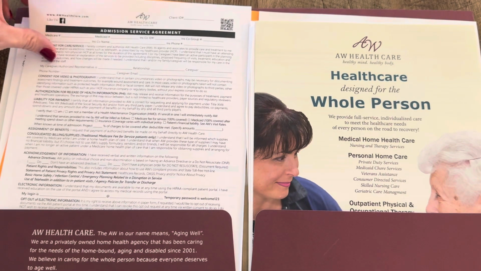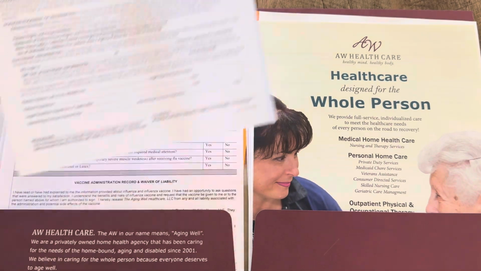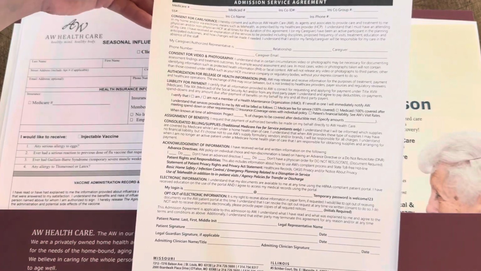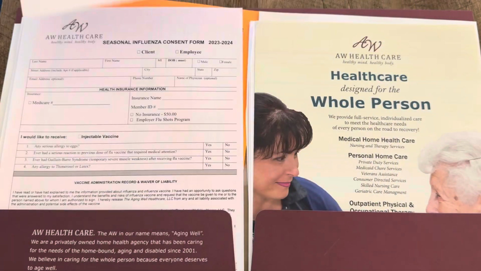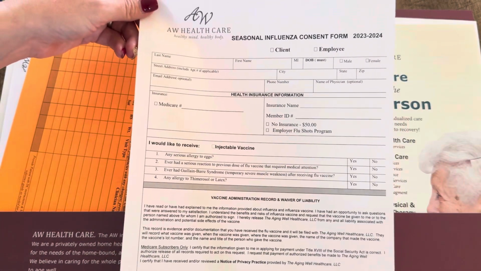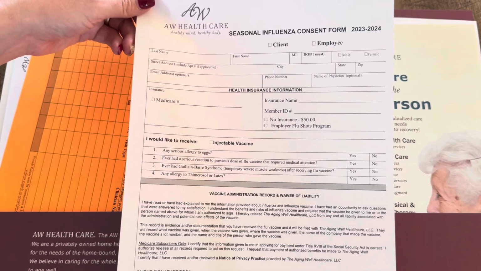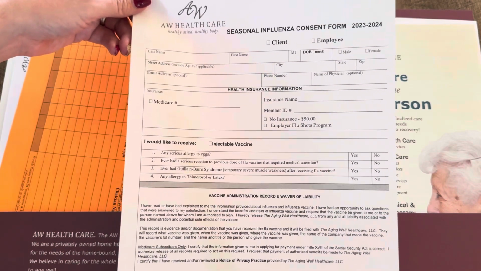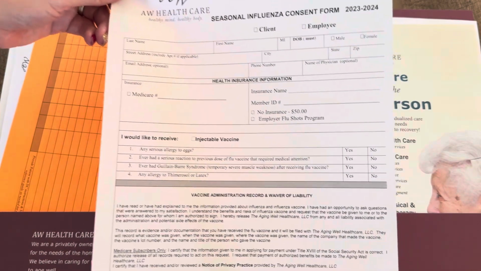The start of care admission service agreements are in the folder. This will be filled out at start of care as well. If it's flu season, there might be a consent form for a flu shot, if the patient's interested in having us provide them a flu shot in the home, if we have any available.